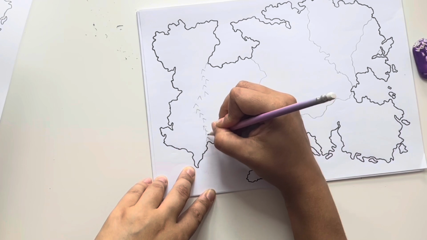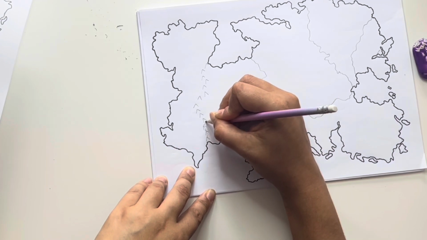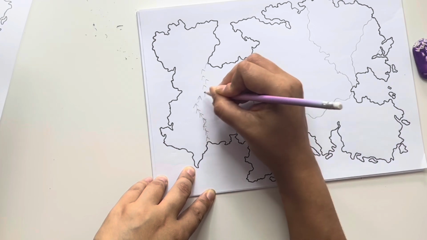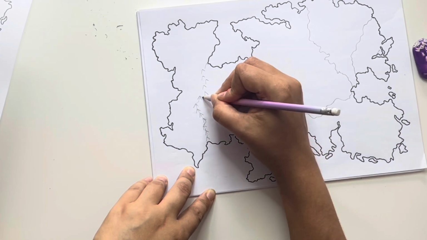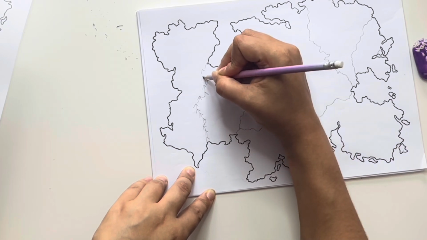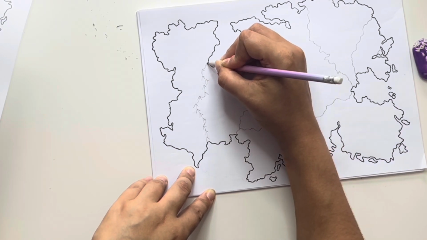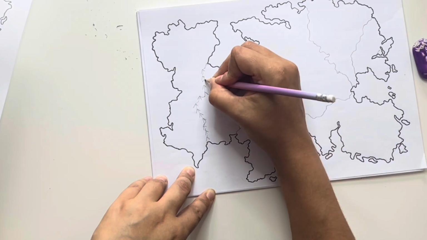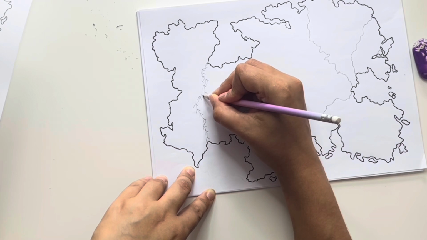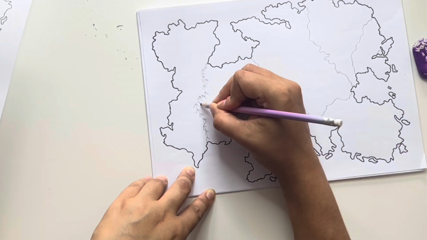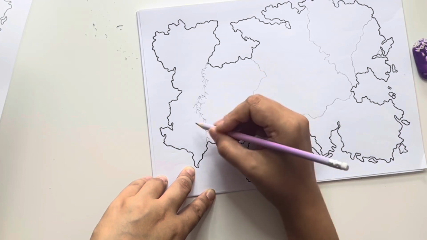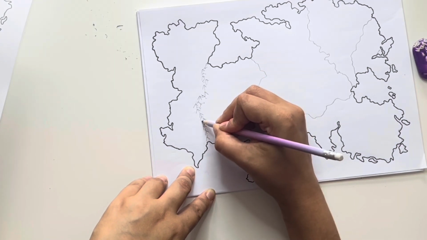Then we're just gonna sort of draw the line back in for the actual border. So this is going to be like the biggest mountain range in the country, and that just goes all the way across like that.